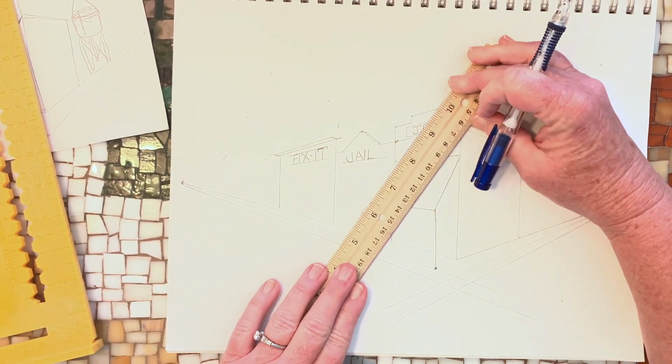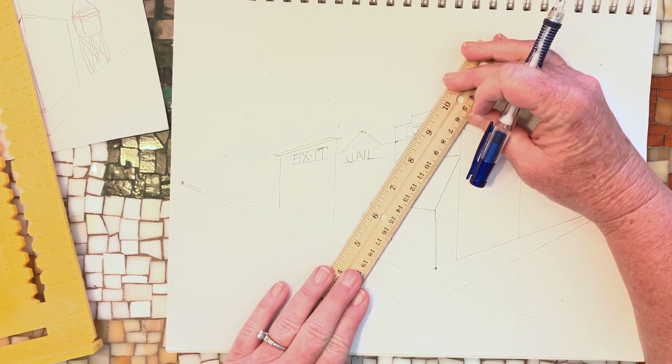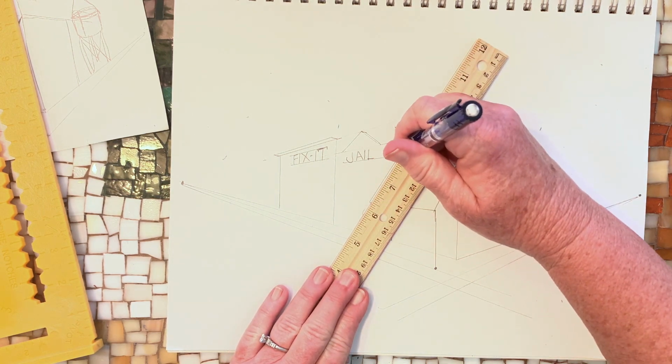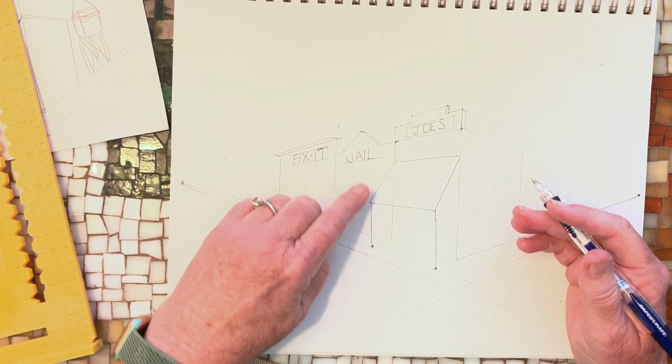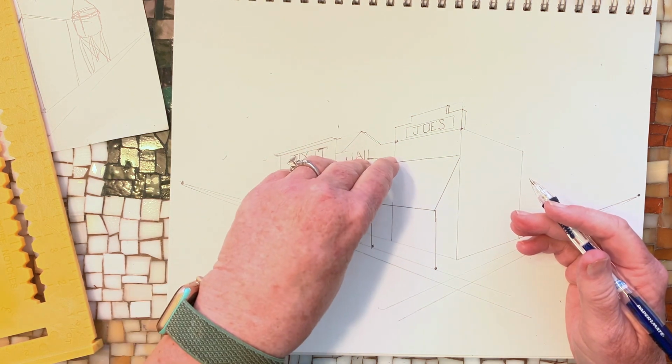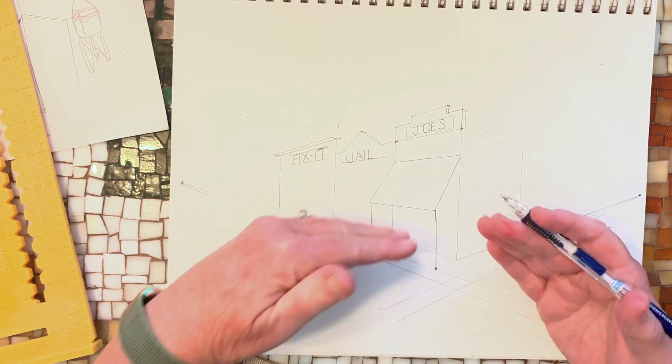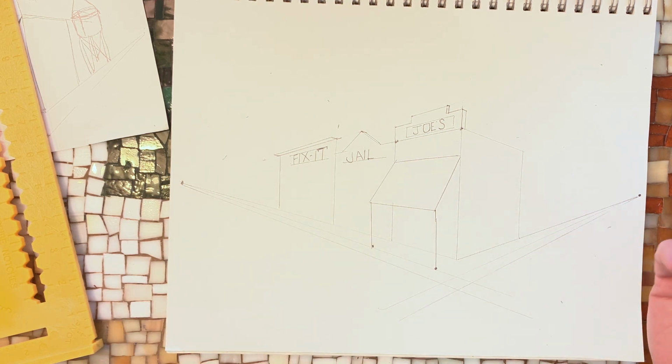Okay, draw and connect. You'll notice our patio top sort of went over our jail building. It really isn't, but our perspective is looking like it is.